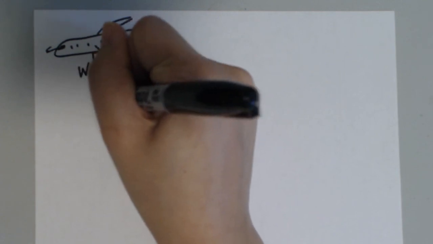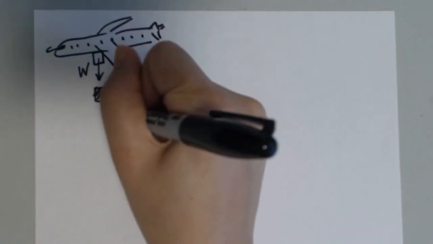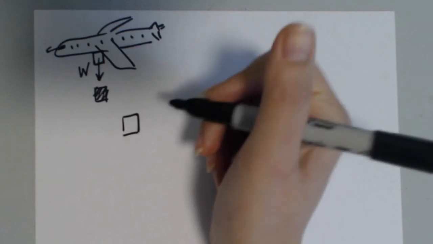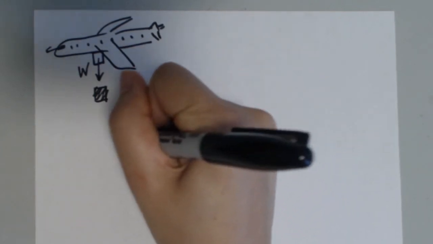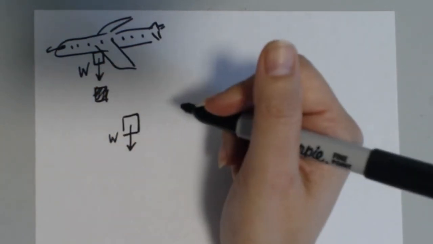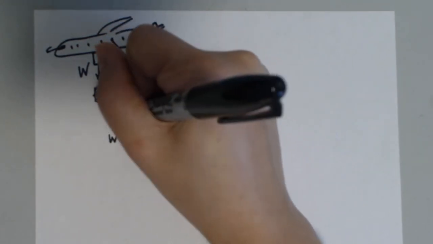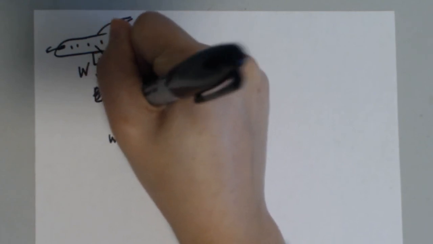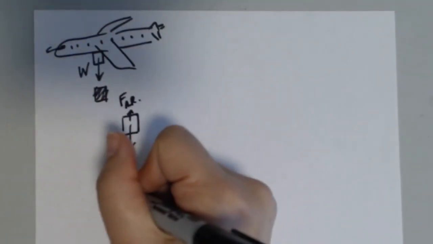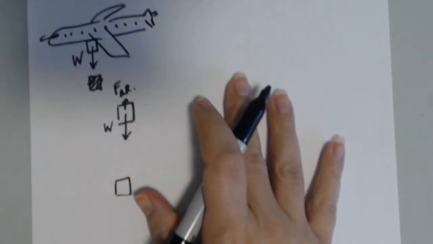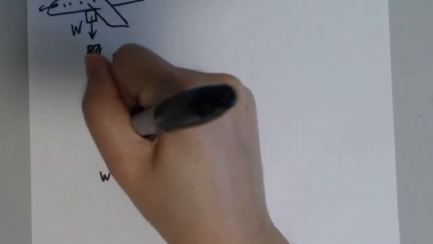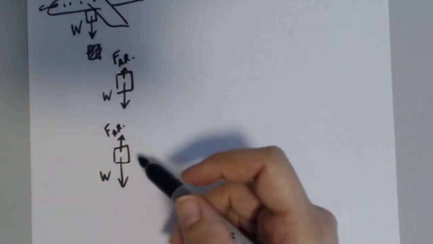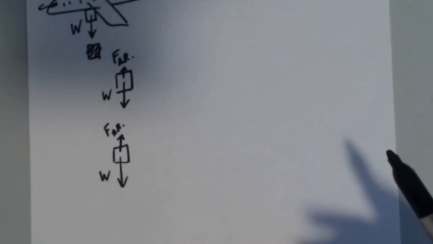Now, let me start drawing this a little bit to the side, a little bit further down. As it falls a little bit further down, the weight vector is the same because the object's mass didn't change, so the weight can't change. But there's now a little bit of air resistance on them. So we'll call this force air resistance. And as this keeps falling, over time, the weight is still the same, but the air resistance is increasing, because as this object is falling faster and faster, there's more and more air blowing on it.